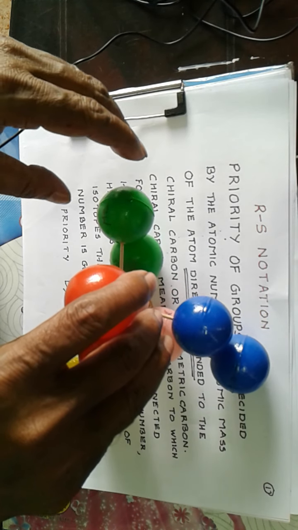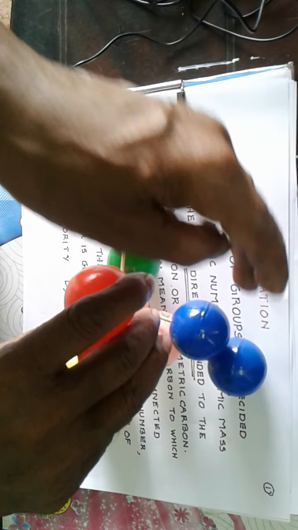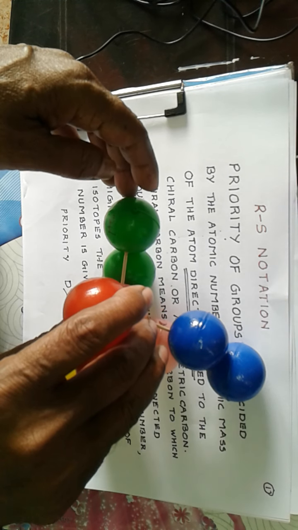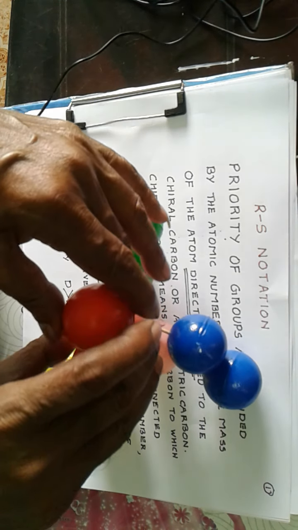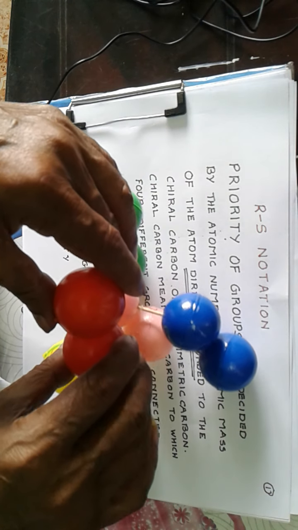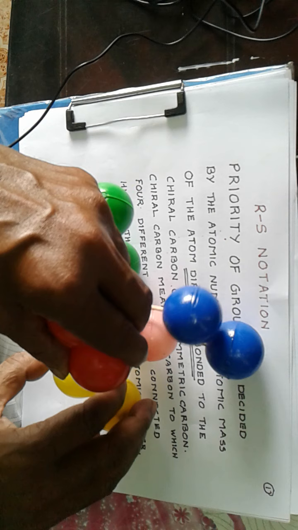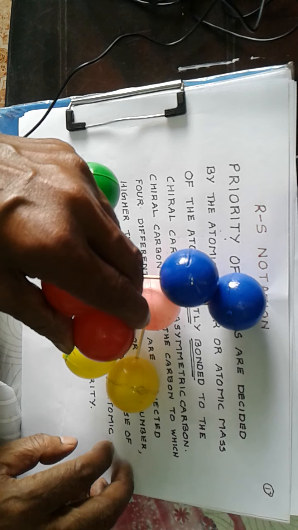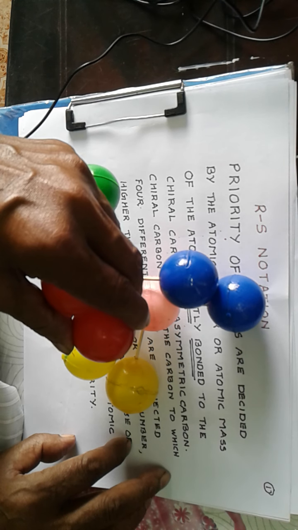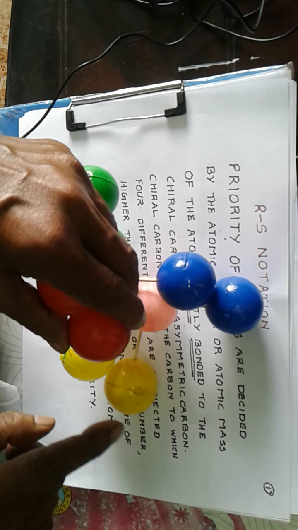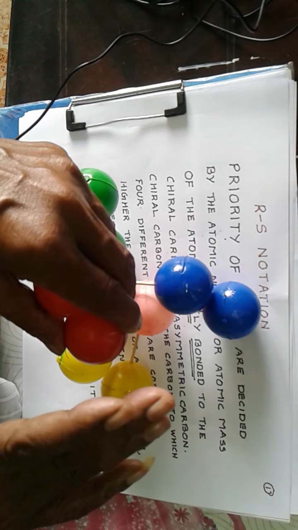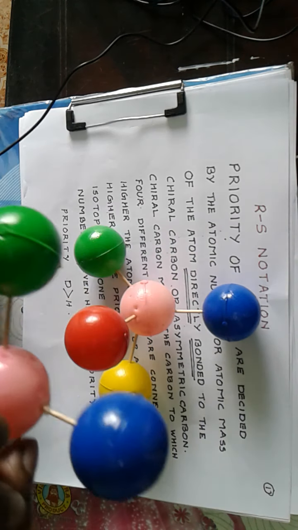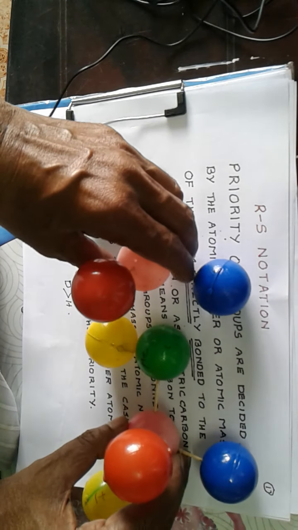When these molecules are superimposed, do you find iodine and iodine coincide, one chlorine comes over the other chlorine, then one bromine comes over the other bromine, and one fluorine comes over the other fluorine. So all the like atoms or groups coincide. Hence, this molecule is not an isomer of the other molecule, but these two are the same molecule because they have the same configuration.